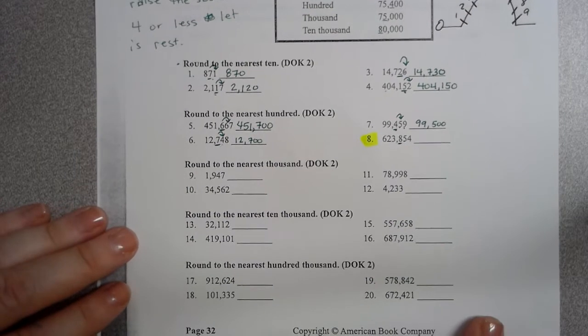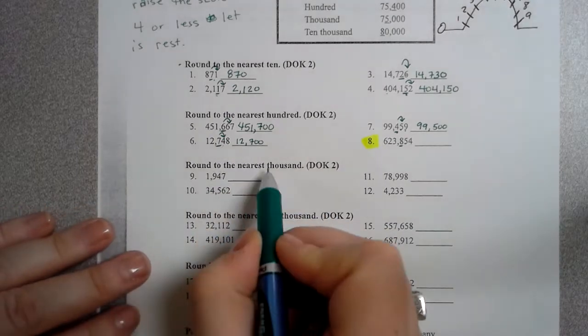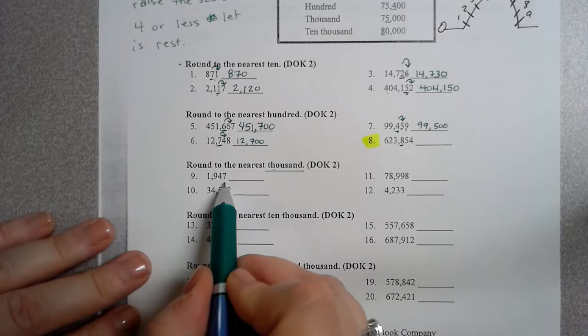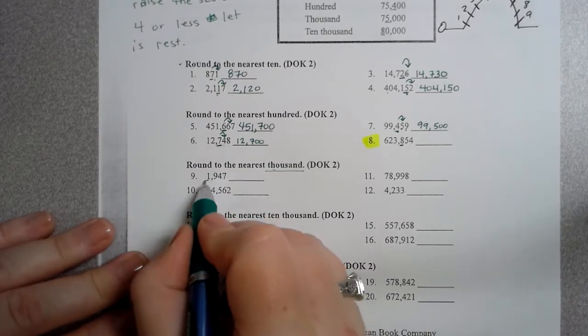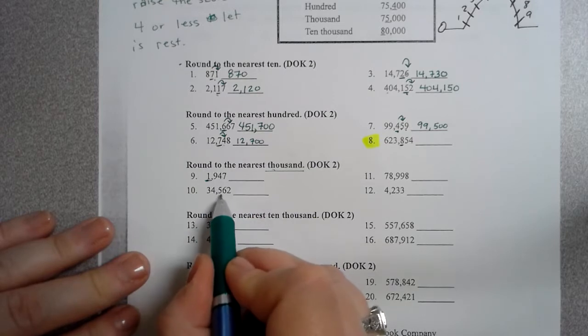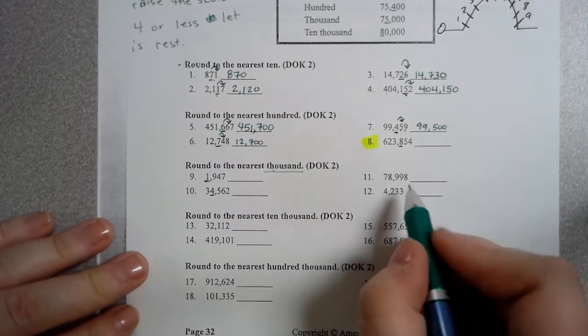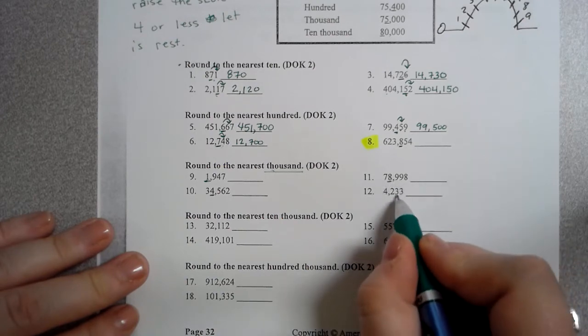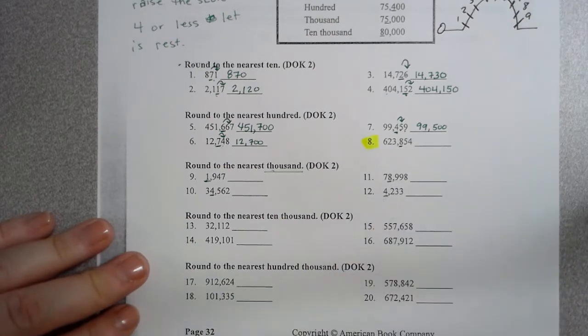All right, number 9. We are rounding to the nearest 1,000. So let's go ahead and do our 1,000. Ones, tens, hundreds, thousands.